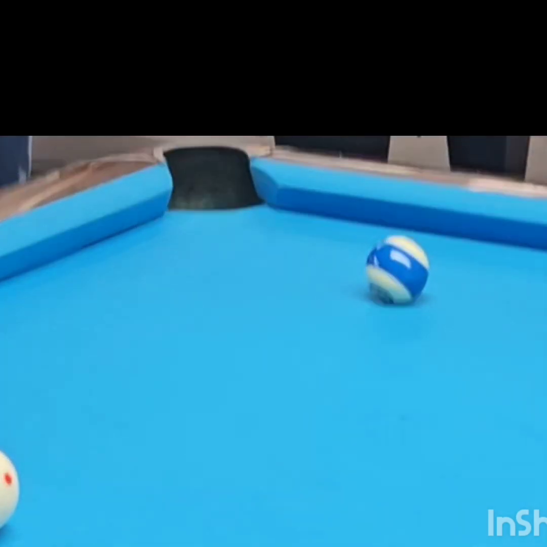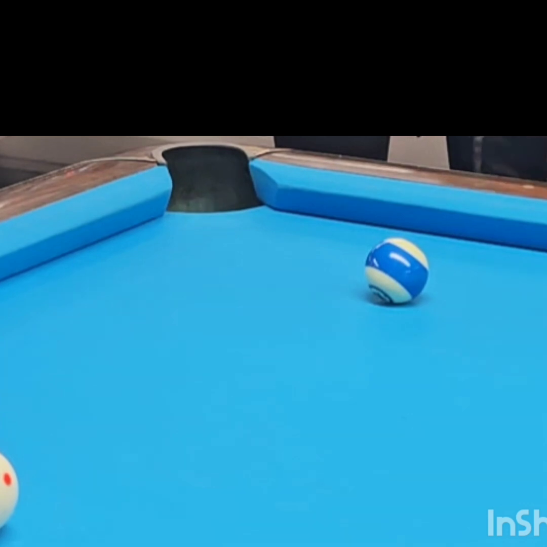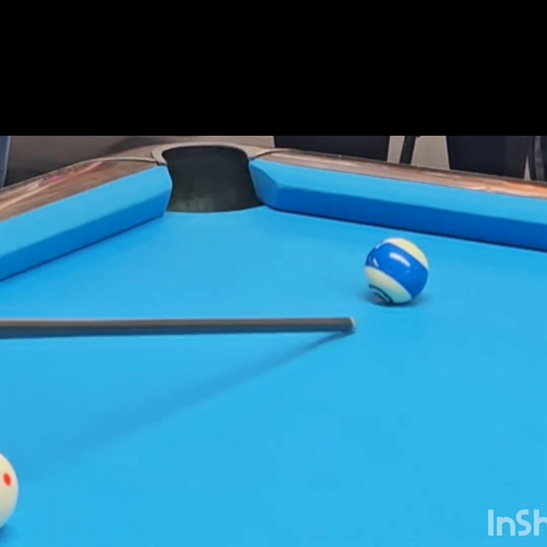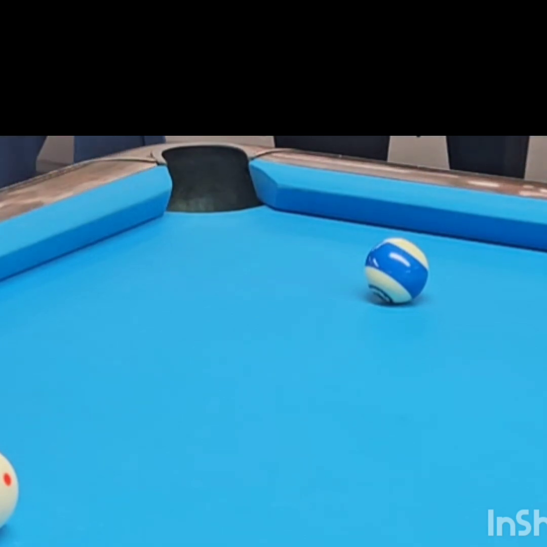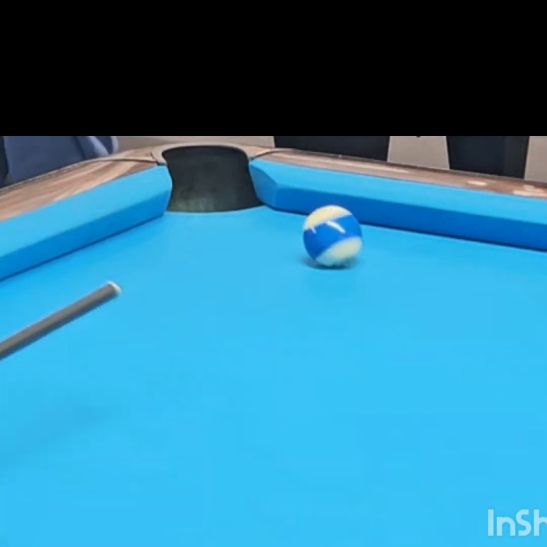Same shot here. You're going to be going from a center cue ball. This is where you're aiming. Center cue ball. Actually, going from the left side of the cue ball to the right side of the object ball. So it's almost like pivoting over. And again, you'll see my cue kind of aiming towards it, so you can get a handle on it.